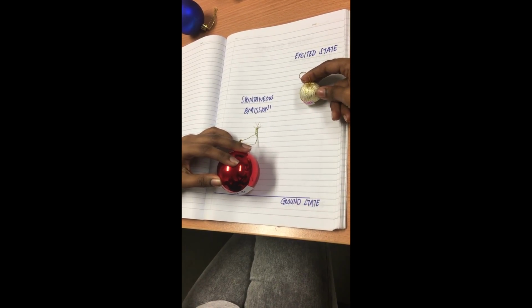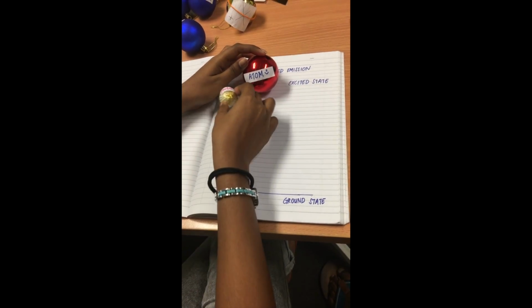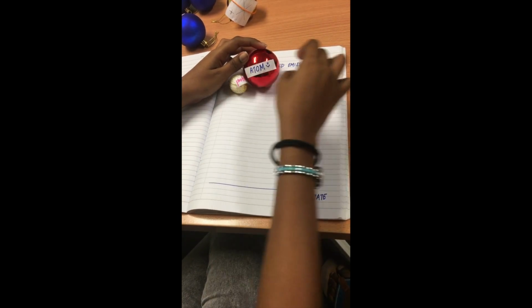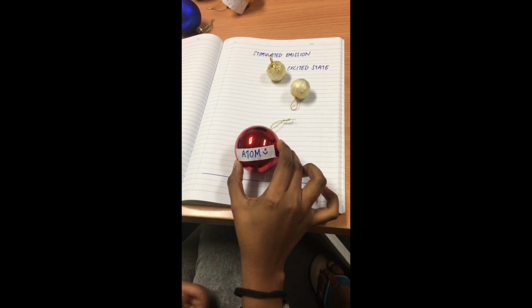When an atom drops to a lower energy level from a higher energy level, it releases a photon. This is called spontaneous emission. Stimulated emission, on the other hand, is when we stimulate an excited atom with a photon, causing the atom to drop to a lower energy level, releasing two identical photons.